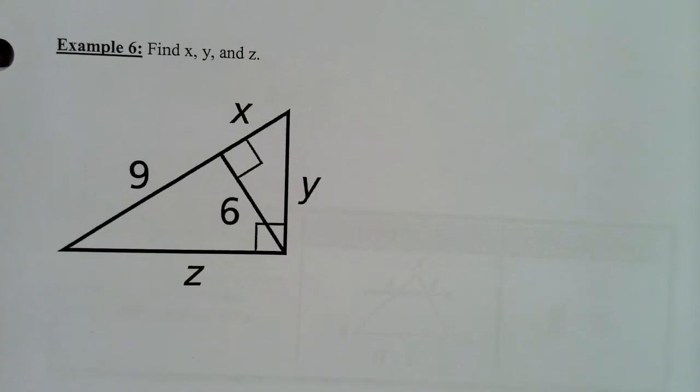Okay, so find x, y, and z. Let's start by finding x. What you should know is that 6 is the altitude. I just drew that in the last page.